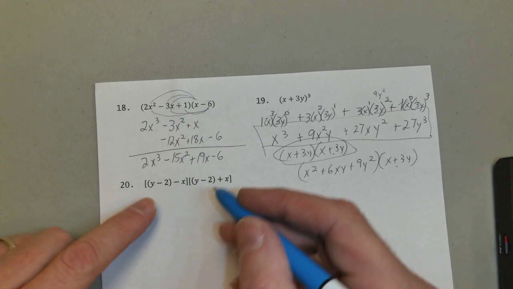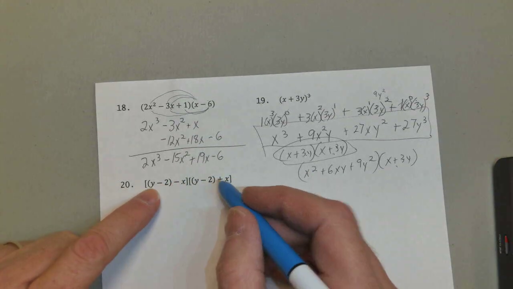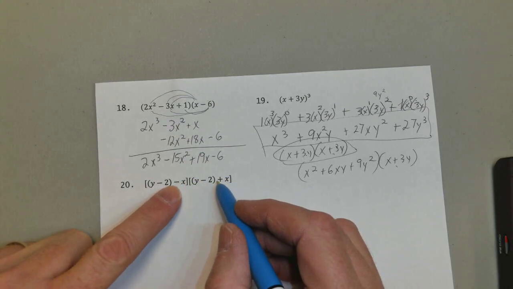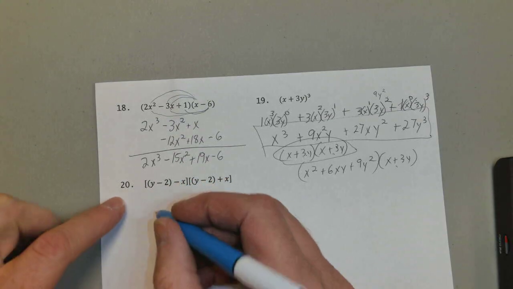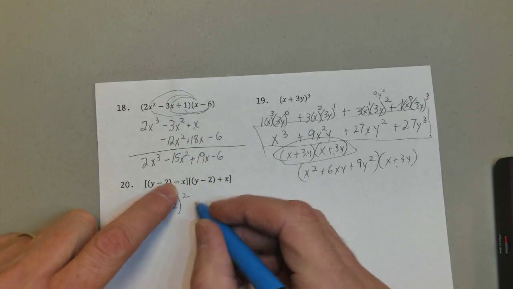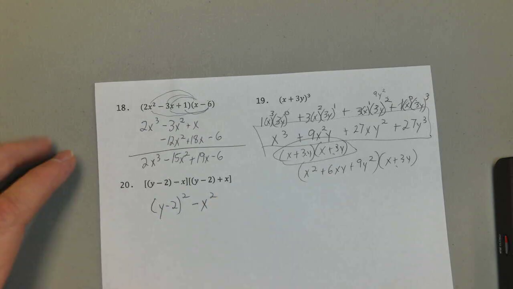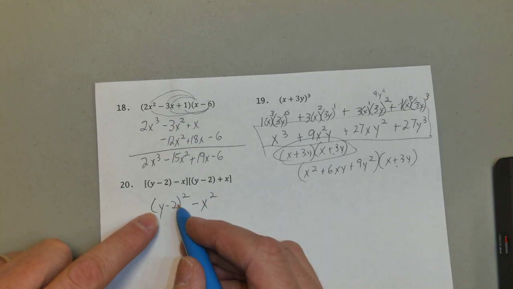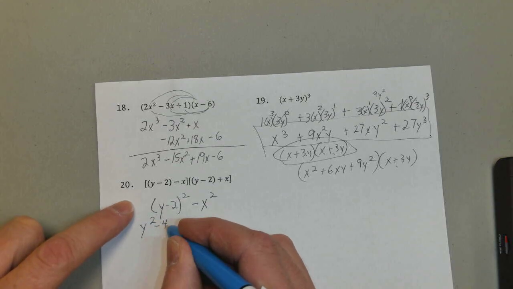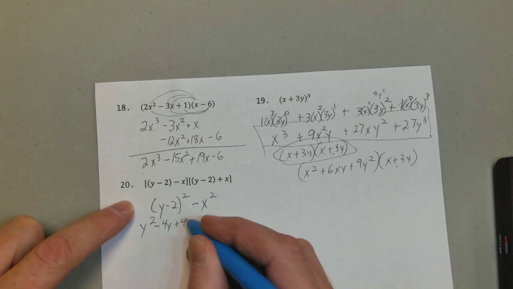And then finally on number 20, I want to do this as a difference of squares. So I want to take the y minus 2 squared minus the x squared. Now y minus 2 squared, that's y squared minus 4y plus 4.